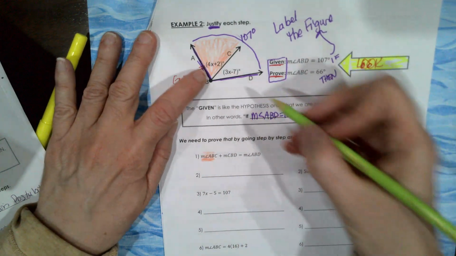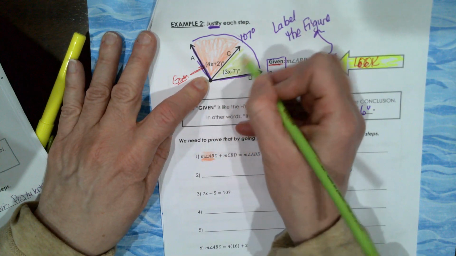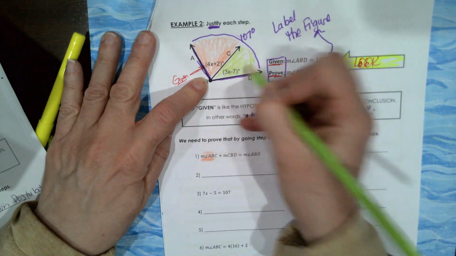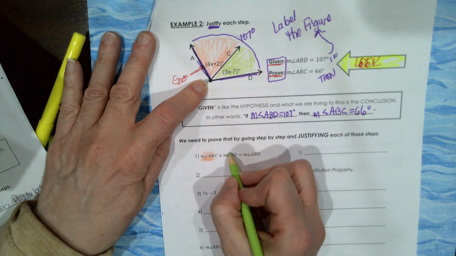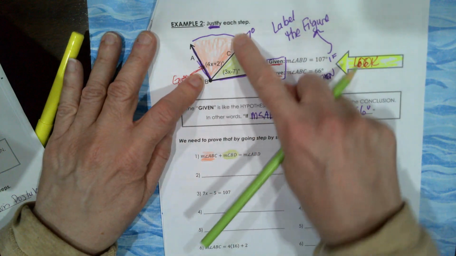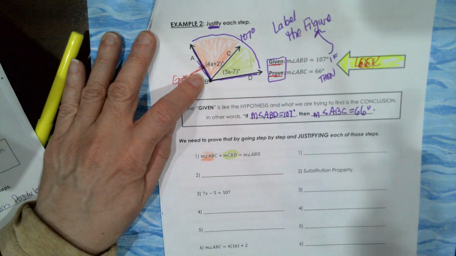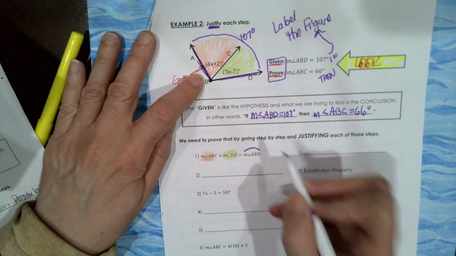And I'm going to color this one here, CBD. So my orange angle plus my green angle equals the whole ABD. And of course I kind of marked it that way.